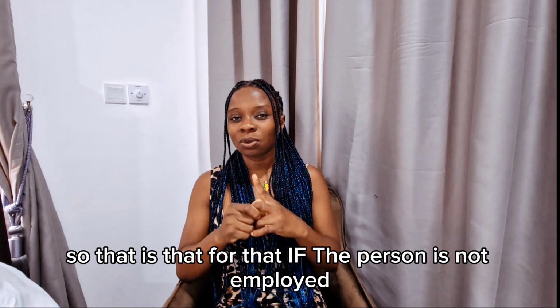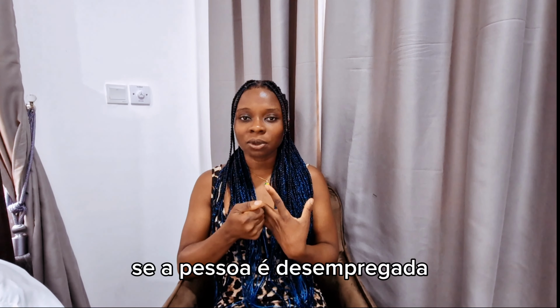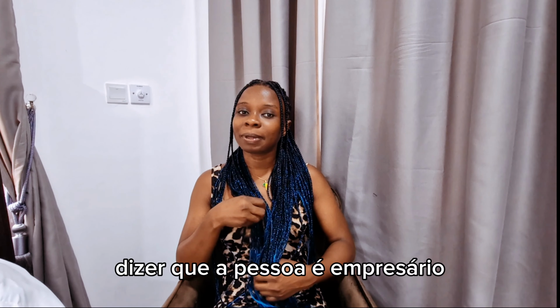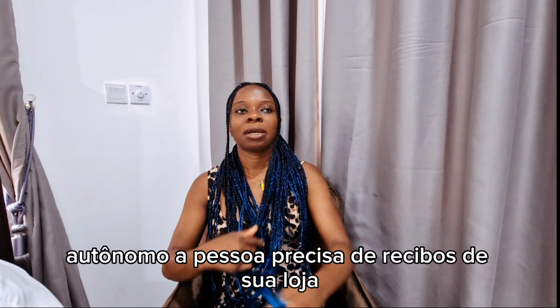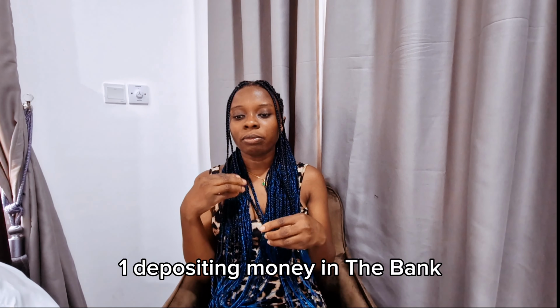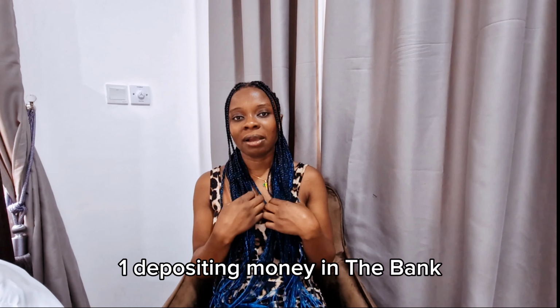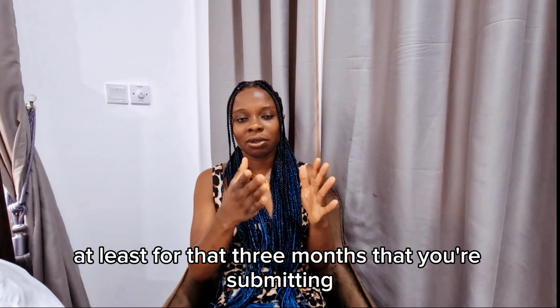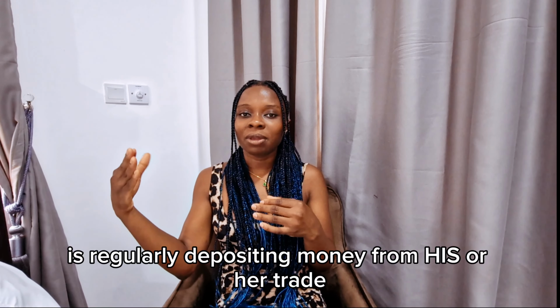If the person is not employed, say the person is a business person, self-employed, the person would need receipts from his or her workplace, shop, business, or company to submit to show that, okay, this is where I do my business, this is what I get. Same thing with the bank statement. The person needs to be depositing money in the bank, at least for the 3 months that you're submitting, regularly depositing money from his or her trades into the bank.